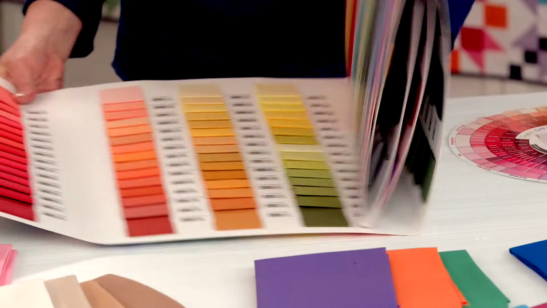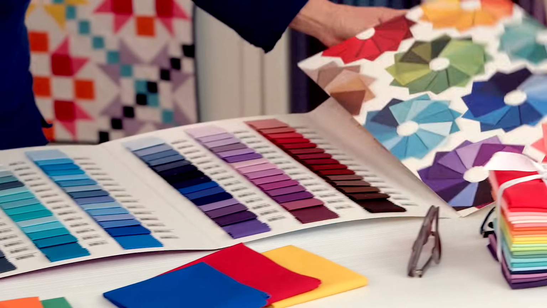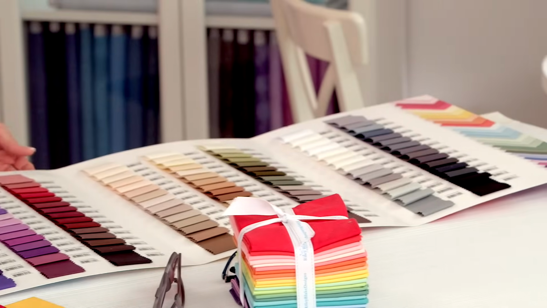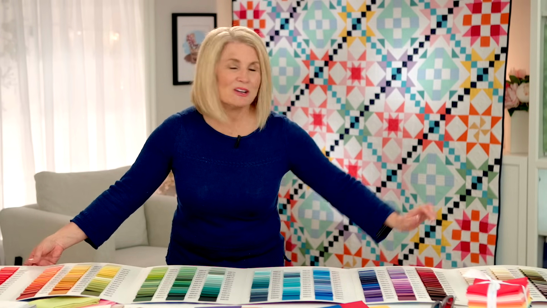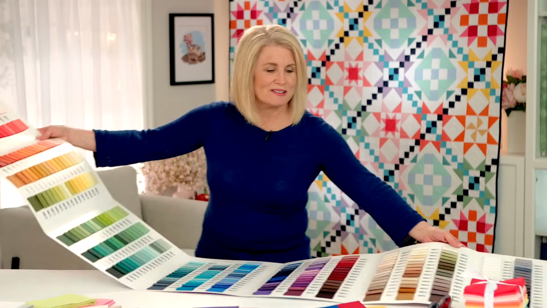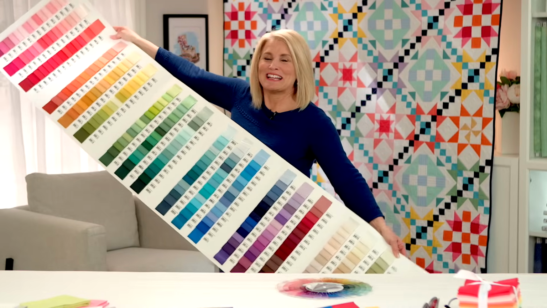Take a look at our beautiful confetti cottons. Look at all these color combinations, or look at all the color. We have every color in the rainbow, including a lot of beautiful neutrals. So let's take a look at that. That's a lot of color, right?